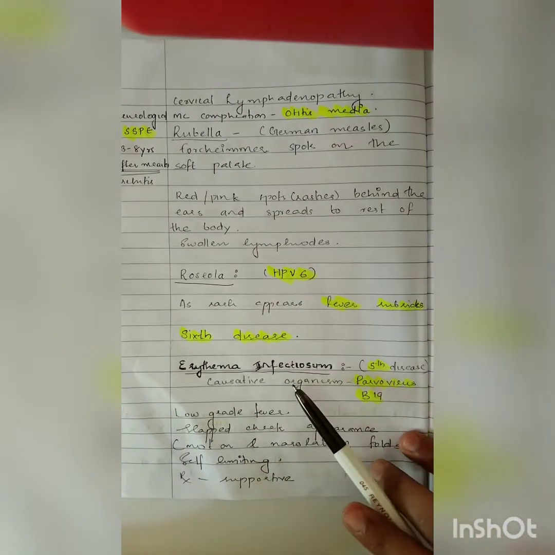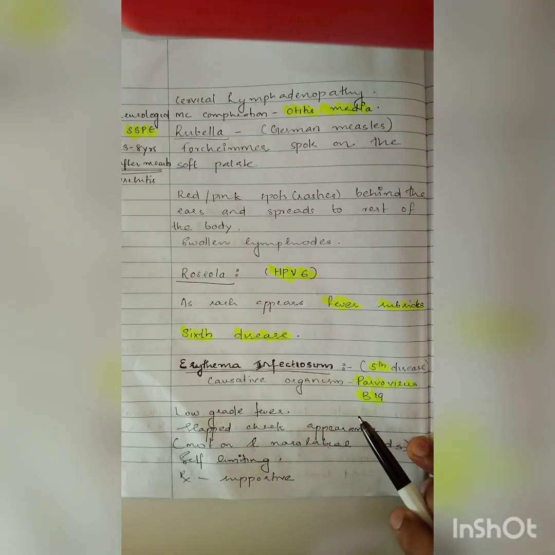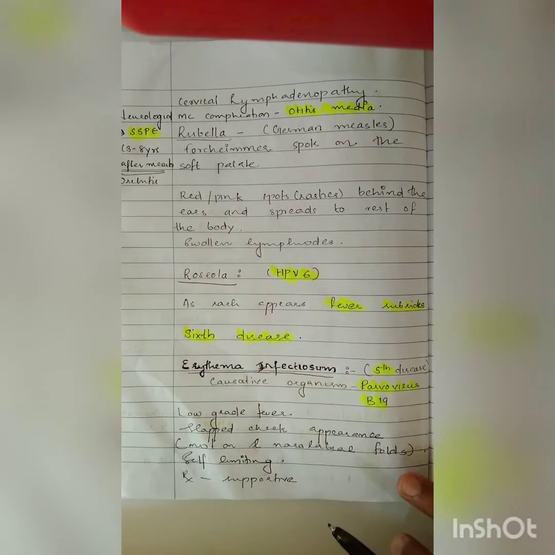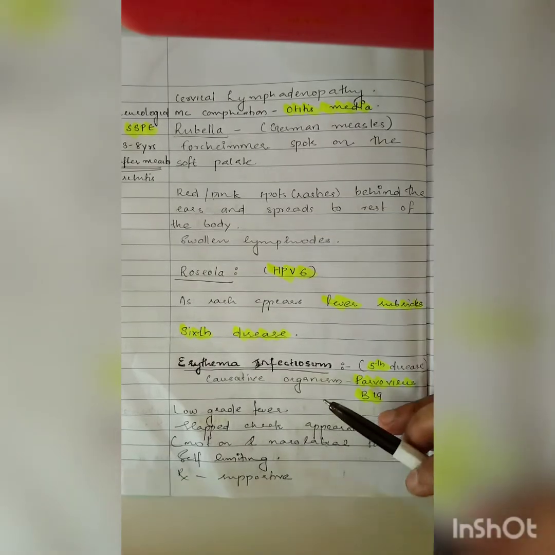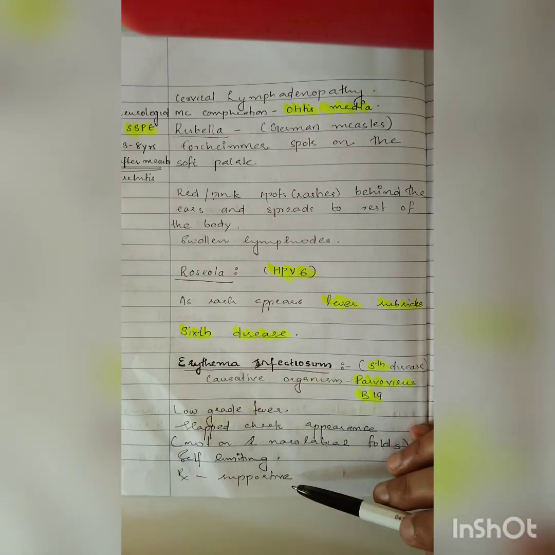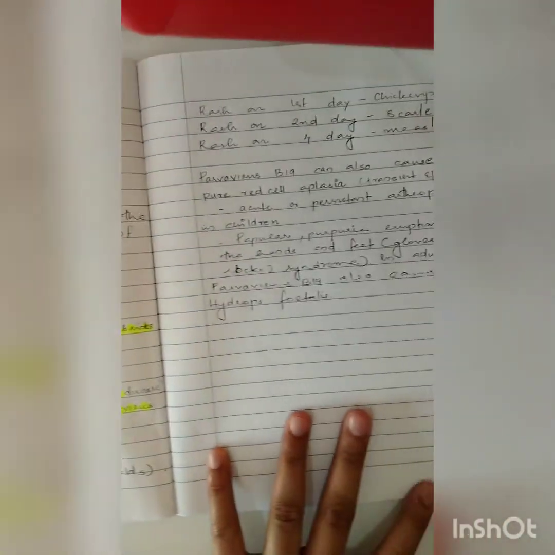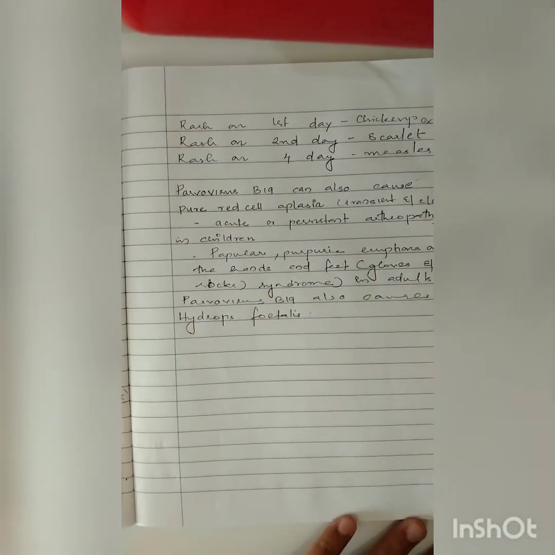Next is erythema infectiosum. It is also known as fifth disease, caused by parvovirus B19. Low-grade fever and slap cheek appearance can be seen, meaning the rash is not present on the nasolabial fold. It is a self-limiting disease. Supportive care can be given. Now, rash on the first day: chickenpox. Rash on the second day can be seen in scarlet fever. Rash on the fourth day can be seen in measles.